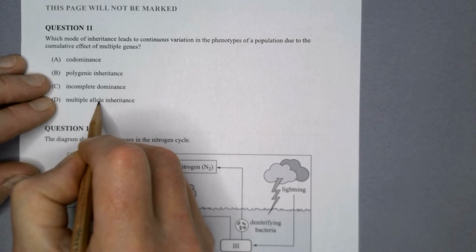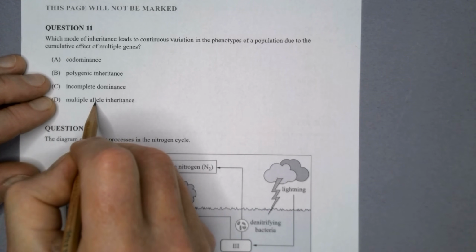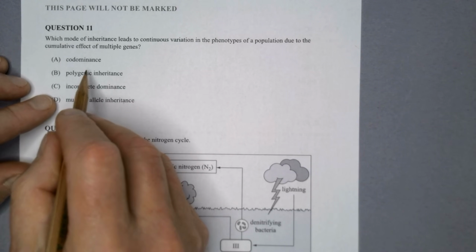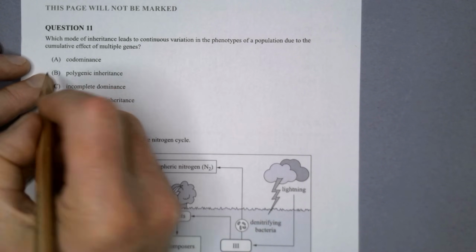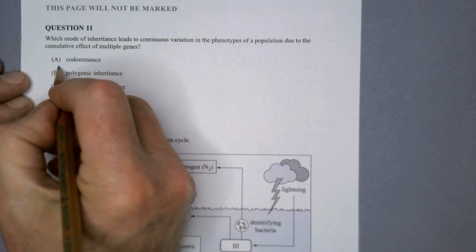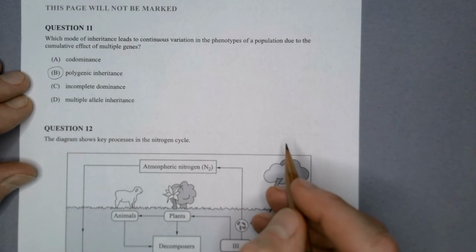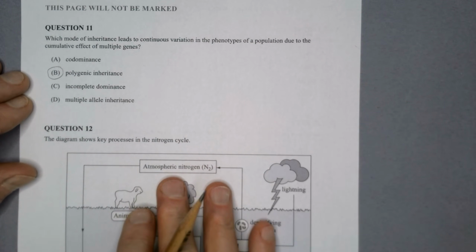Multiple allele is not multiple genes, so that's multiple alleles of one gene, and this is multiple genes giving multiple phenotypes that kind of mix together and give you a continuous variation. So I'm going to go for B for number 11.